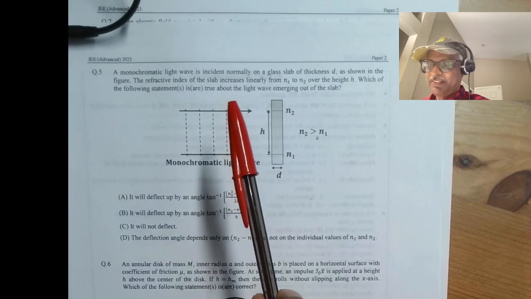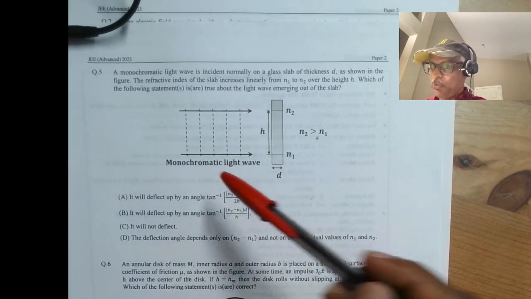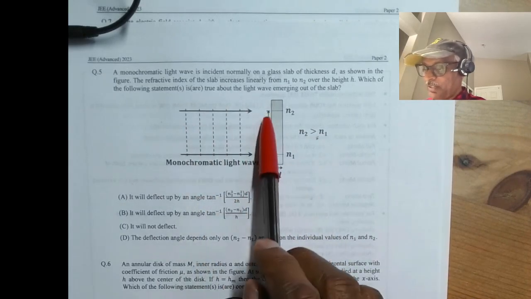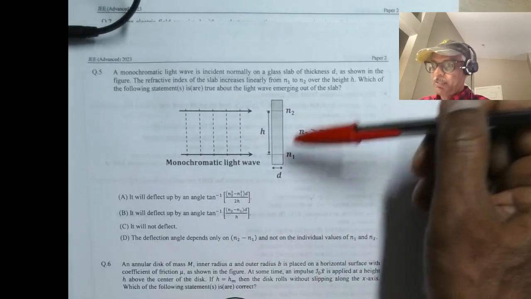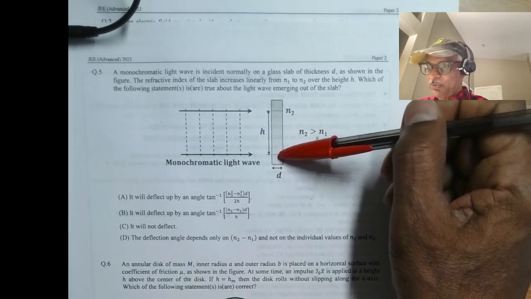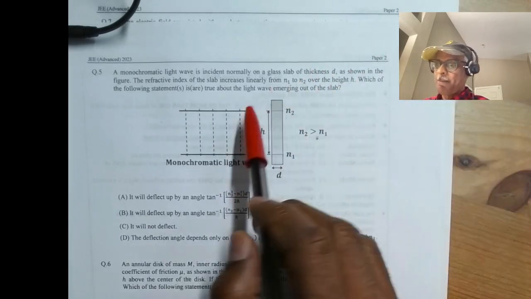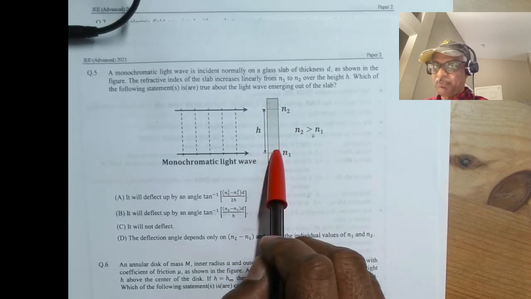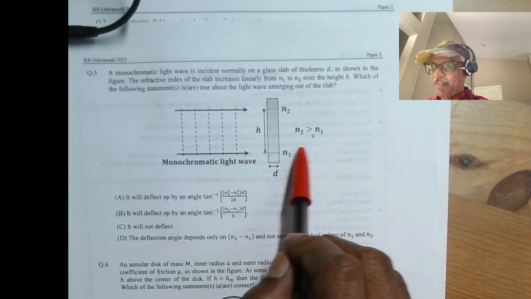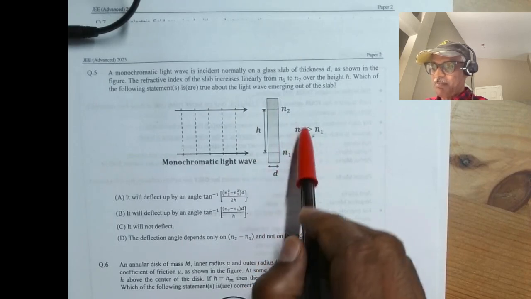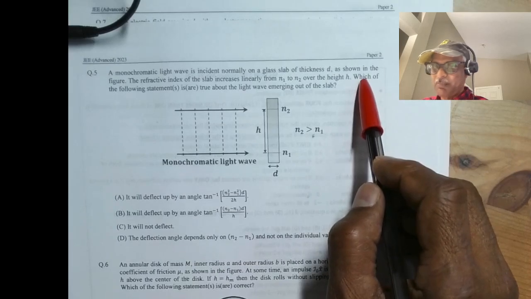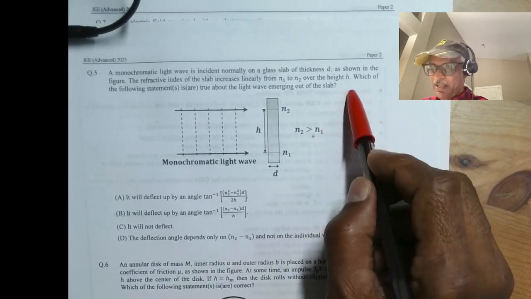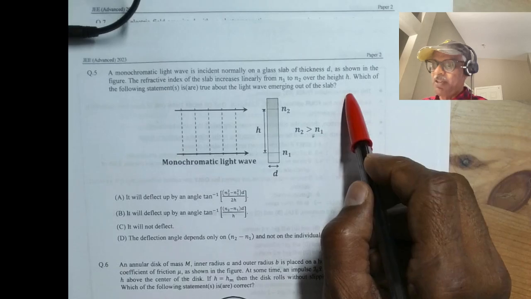It assumes when you look at this diagram, you immediately see this is a wavefront coming, hitting a slab. But here the refractive index, instead of being one value, changes. So this part of the wavefront will move at a different speed than this part of the wavefront. And so when they come out, the wavefront comes out in a different direction, this way. And the question is which way it's coming out.